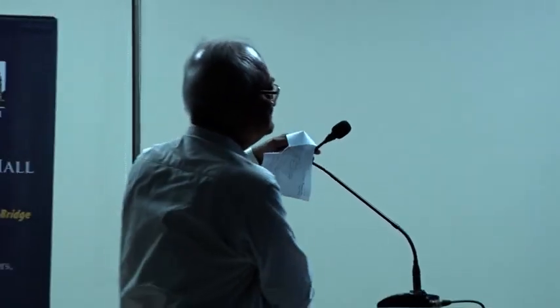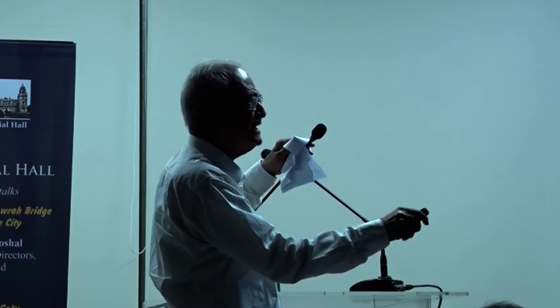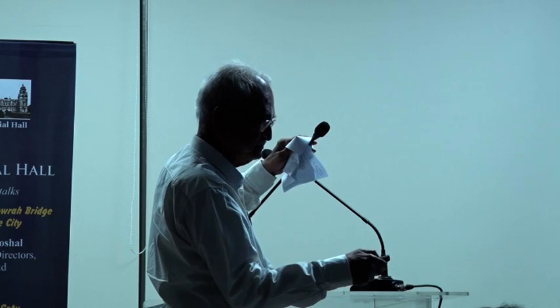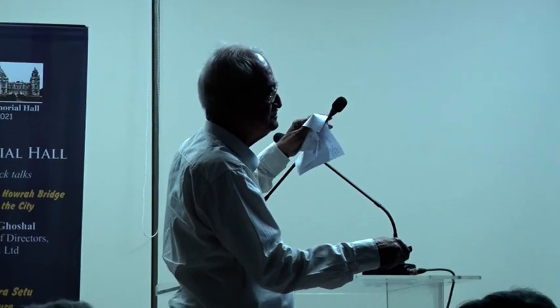Next. This is how the bridge looks. You have seen it. And this we call end view. This is one thing I like to explain honestly. Really, this is how the bridge works. This is how the bridge works.